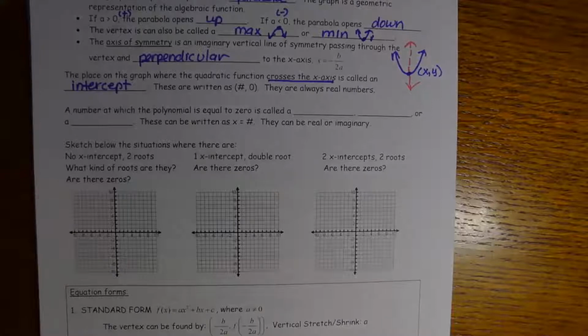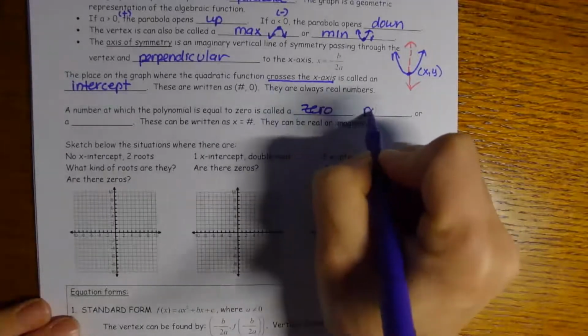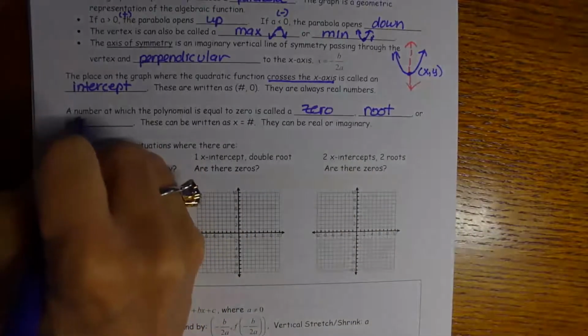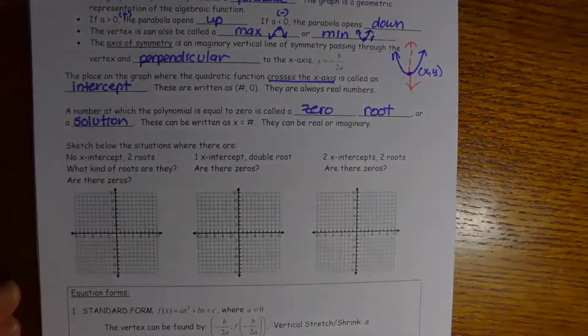A number at which the polynomial is equal to 0 is called a zero or a root, right? Or a solution. Any of those words would work. These can be written as x equals, like x equals 5, x equals 7, whatever that is. And they can be real or imaginary.